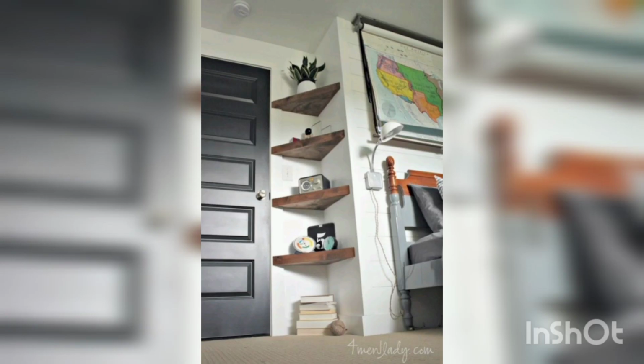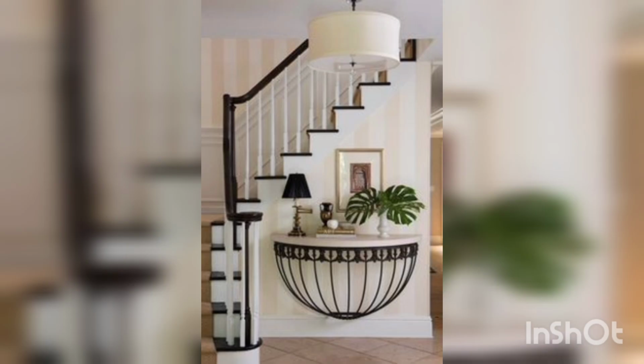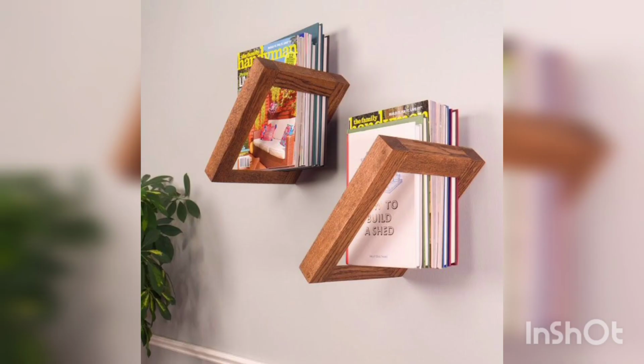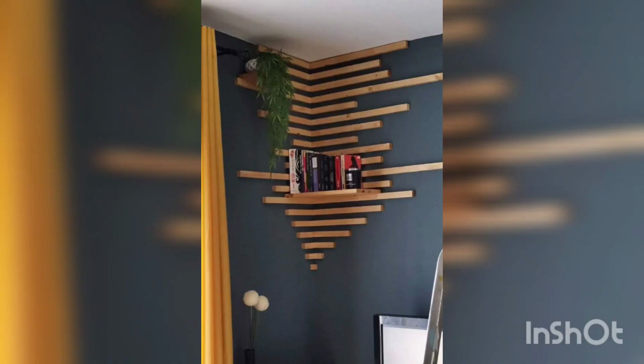You are watching behind the door decorating with shelves. You are watching another decorating ideas with the stairs. You are watching the kitchen organizer for fruits and vegetables. You are watching the books organizer, unique idea.